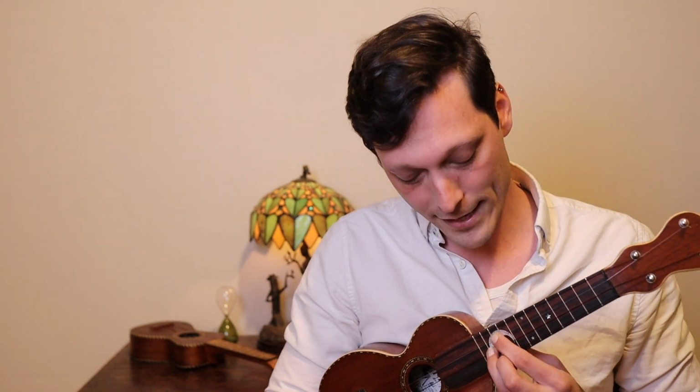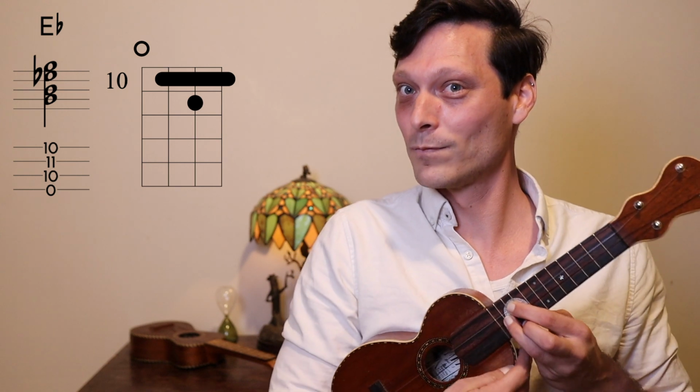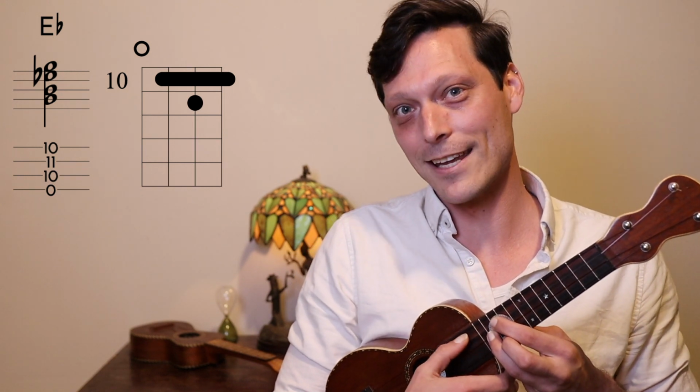And then the final one is actually up on the 10th fret. We have an E flat chord. This nice high voicing in second inversion. We have E flat, G, and B flat. So those 3 voicings get you pretty far. But what if we make these 4-note chords and have some fun?